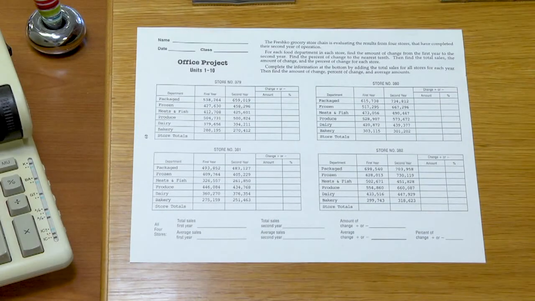Hi, welcome back. So Office Project Units 1 through 10 is going to have us work with percentage of change. Now I know in Unit 10 you worked with doing the percent of change the long way, which I wanted you to learn it that way because when you work with Excel and you have to do a problem with percentage of change, you're not going to have this really awesome button that's on the calculator that's going to do all the work for you.